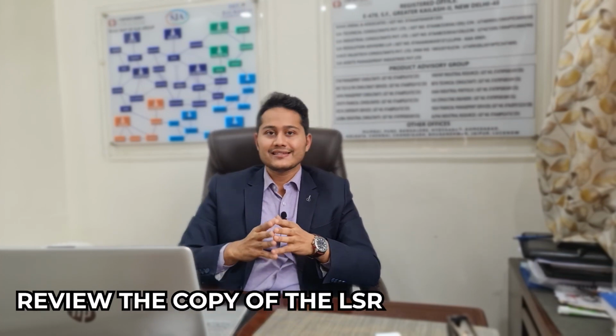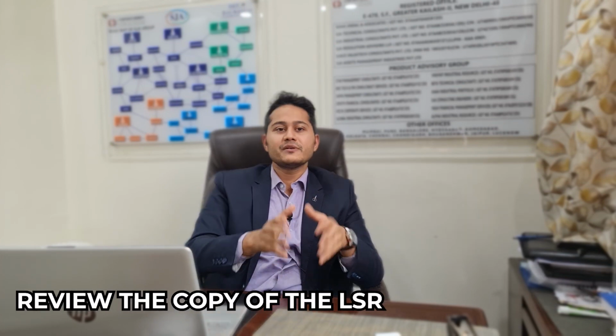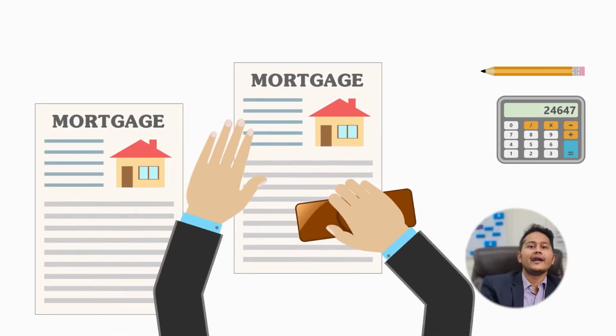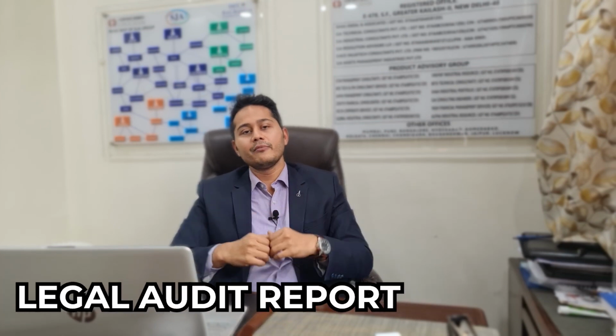The second important document, specifically with respect to housing finance, is to review the copy of the LSR, which is the legal search report. It is basically a search into the title and mortgageability of the underlying collateral security. You can also review a legal audit report if it is available, to ensure that whatever documents have been stipulated for perfection of security have in fact been held on record by the NBFC.